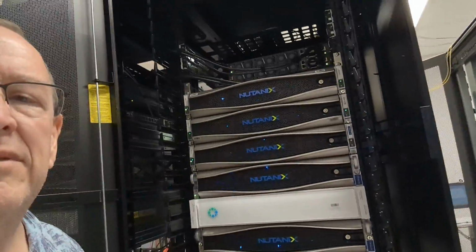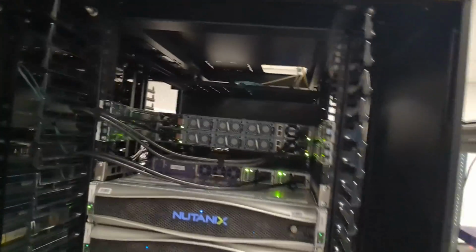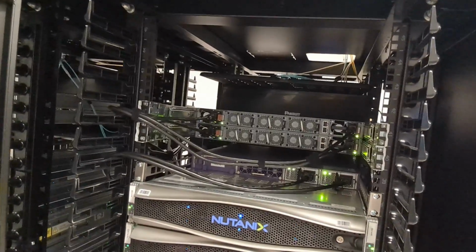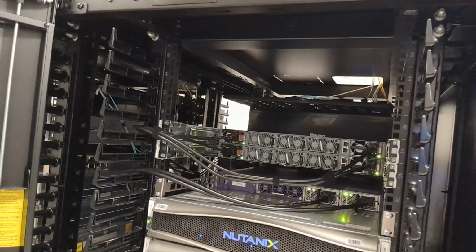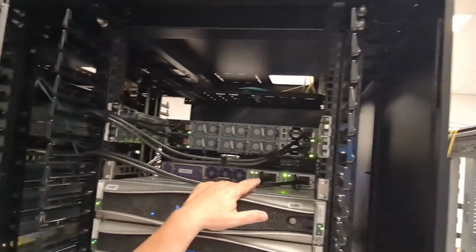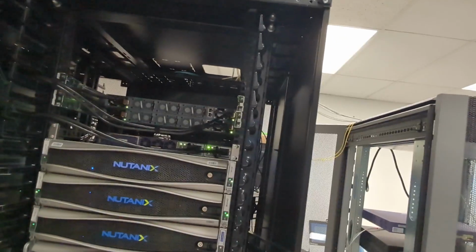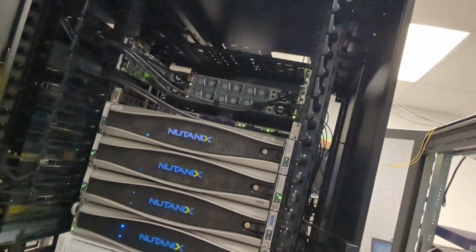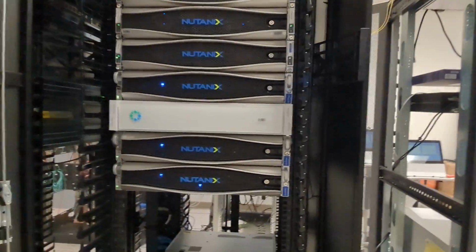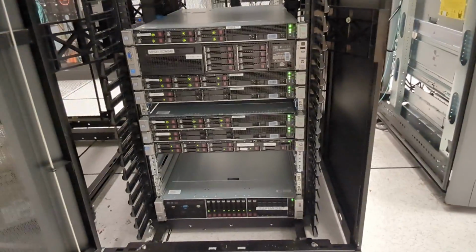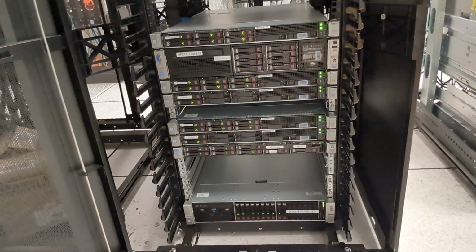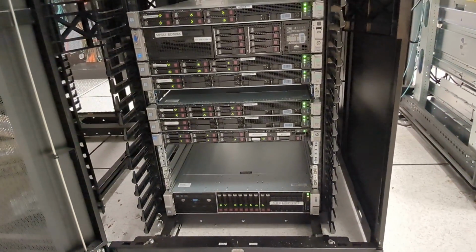And just for completeness' sake, there's the front of the servers. There's the back of the switches, in case you're curious what those look like. I don't like the VSP switches in one regard because the console connections are on the back. On the Exos copper switches, the console connections are on the front. I like it better that way. There are the Nutanix boxes, and then down there are the physical servers. And yes, they are HP ProLiants.